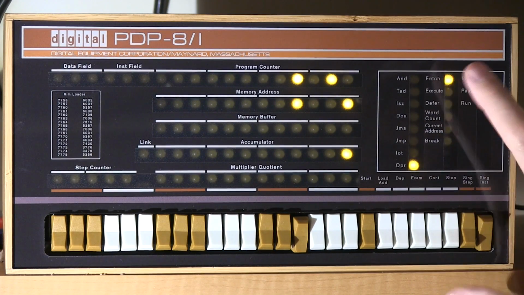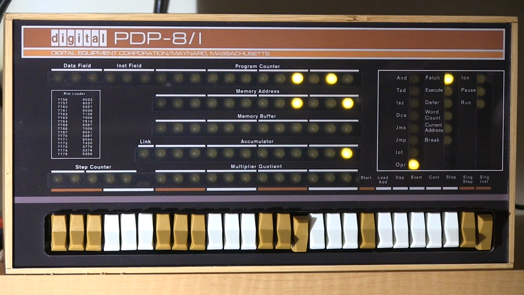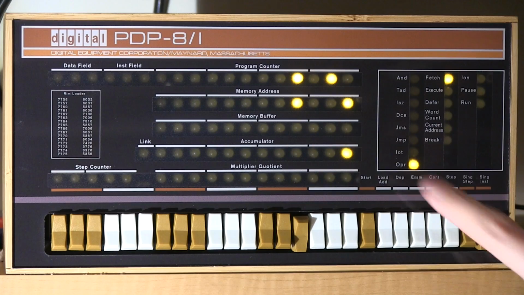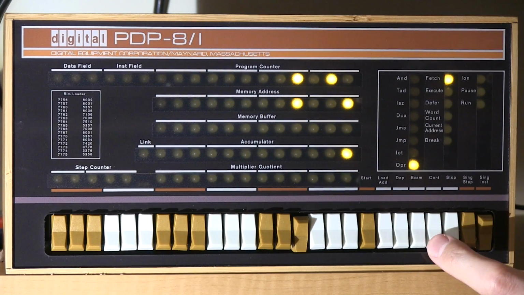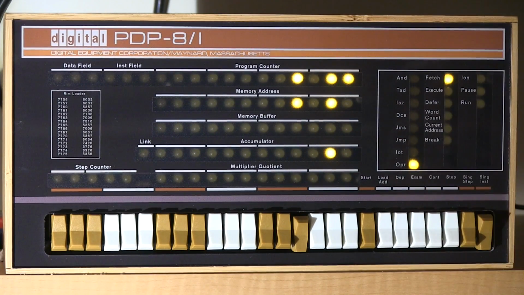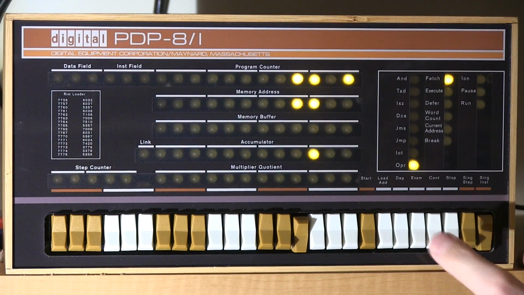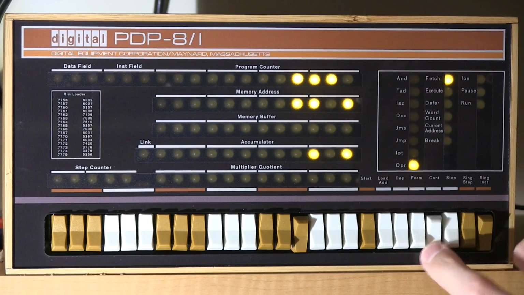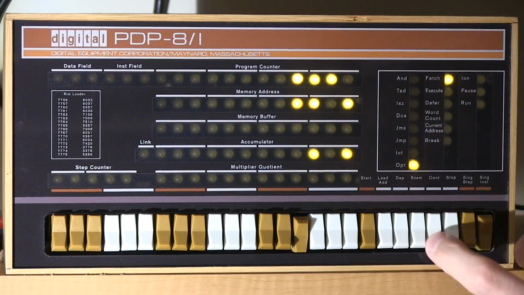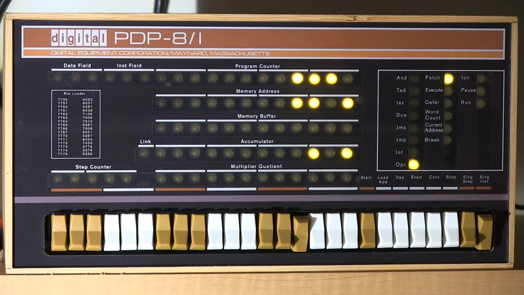In any event, we've only executed 1 instruction, the instruction at 10, which was a 7001 increment accumulator, and that's why the accumulator has a 1 in it. If I press continue, the accumulator now has a 2 because we executed the next one, and then a 3, and then a 4, and then a 5, and then finally a halt. So when I press continue, it's no longer continuing because the program has halted.